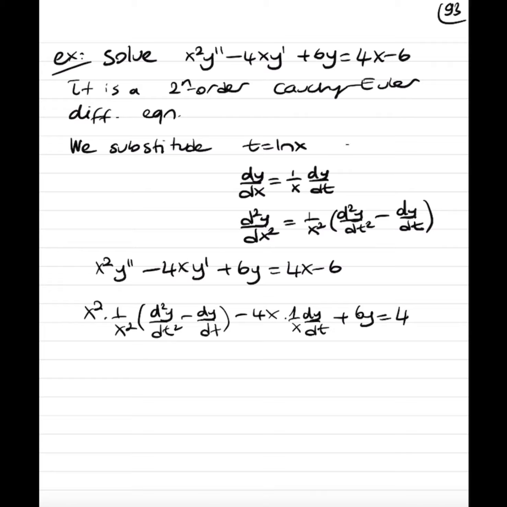If t is equal to ln x, then x is equal to e to the power t, sorry. So x is equal to e to the power t, minus 6. Okay, do not forget the other side also. Do not forget to substitute in the other side also.